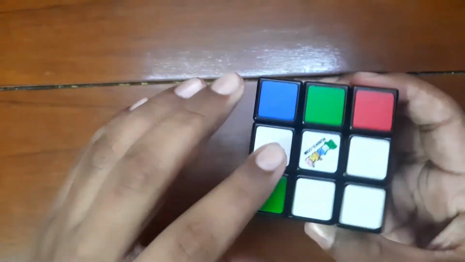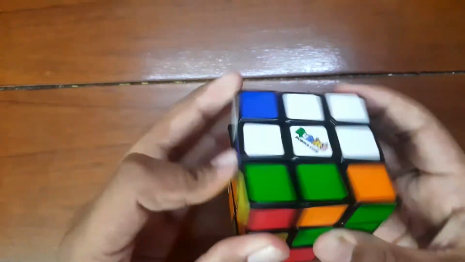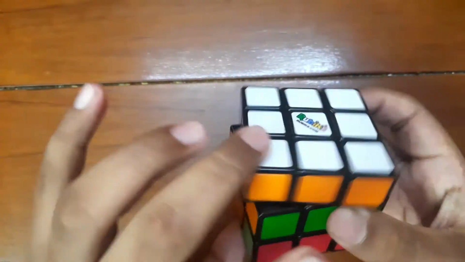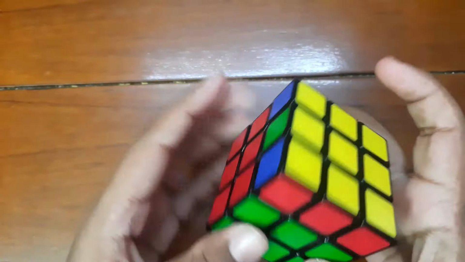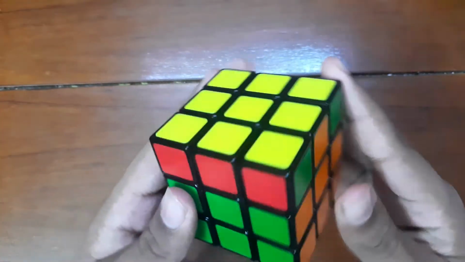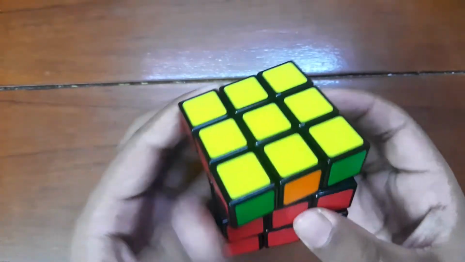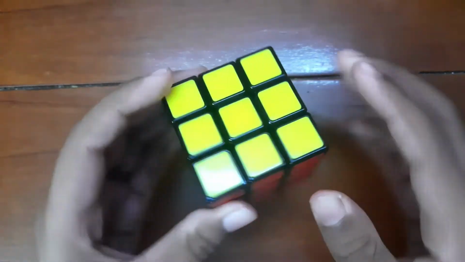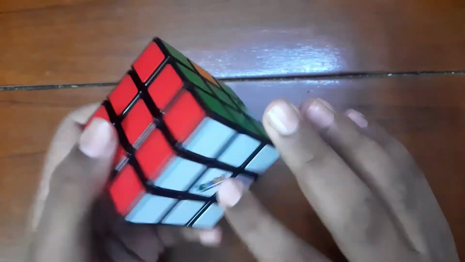Now the last piece, now it's scrambled. Don't get worried because we'll solve it step by step. Now you will see it's almost solved. Now this is the color. Now let's make it sit in the red color, and this is yellow, red and white.